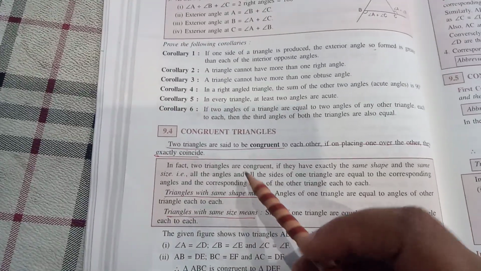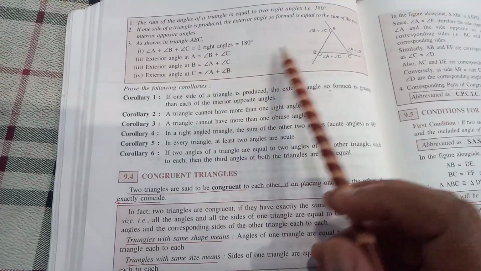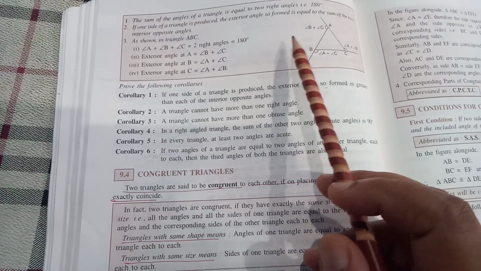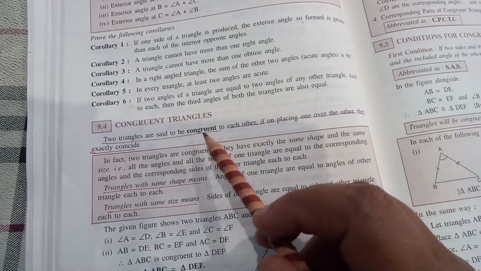Now the next topic comes, congruent triangles. You can please read this box yourself. This is the exterior angle property I have told you in the class also. Now here comes the new topic, congruent triangles.